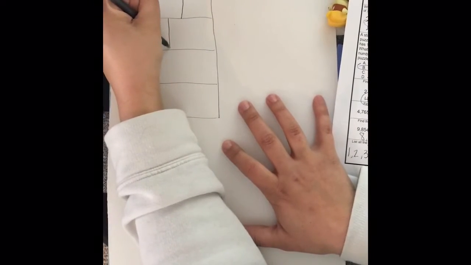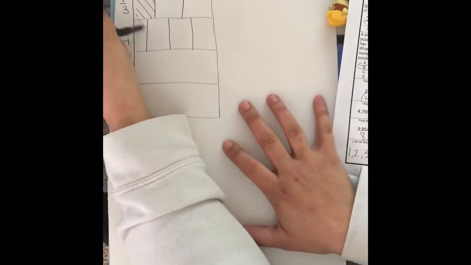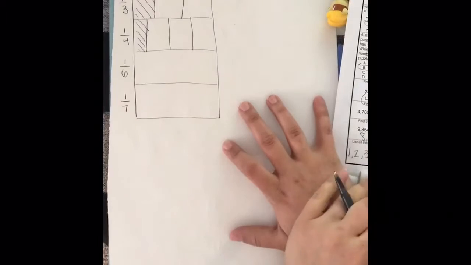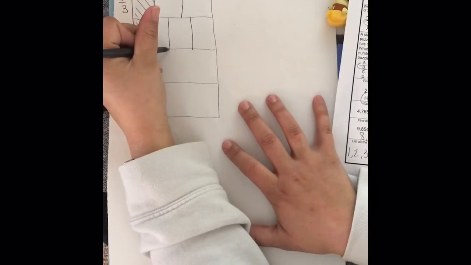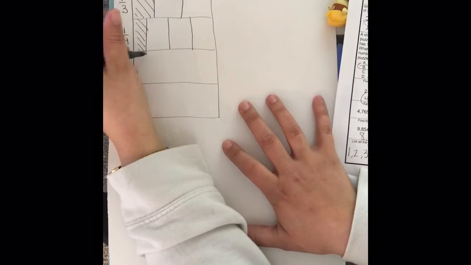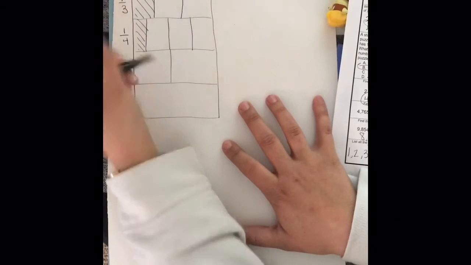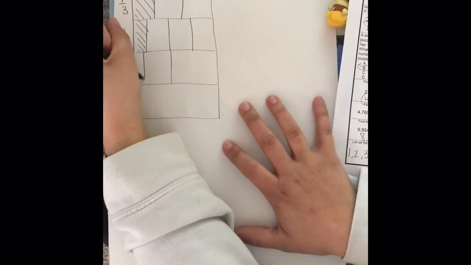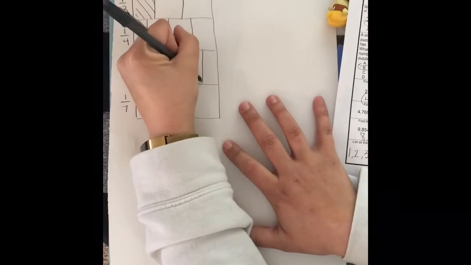Our next one, I'm going to break it in half, and then break those in half. 6th, how do I do this good? 1, 2, 3 is half, so we're gonna do 1, 2, 3, 1, 2, 3.